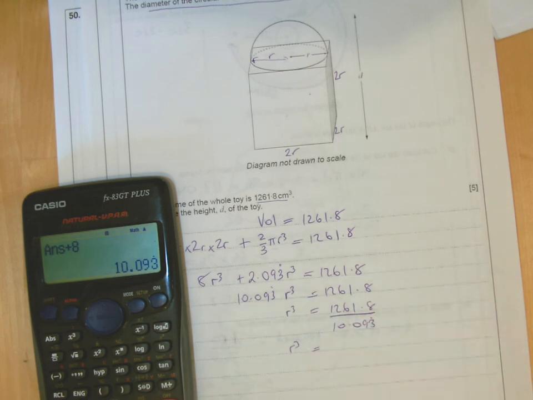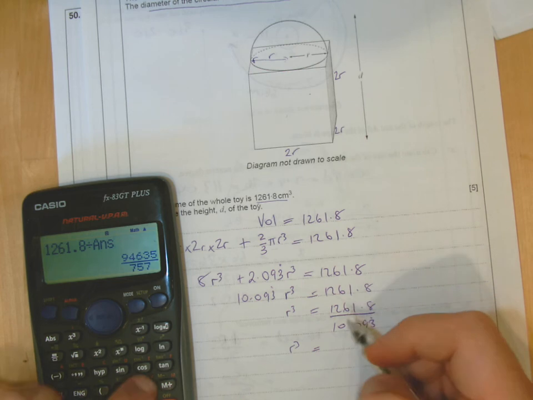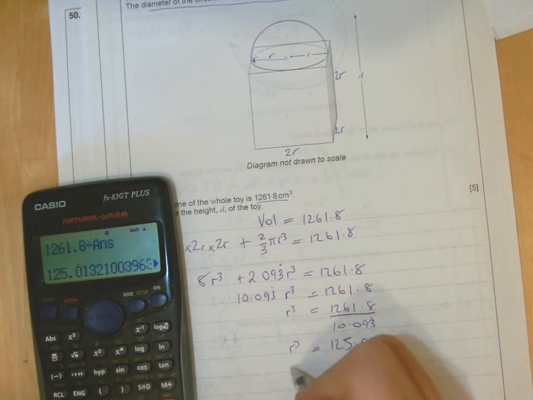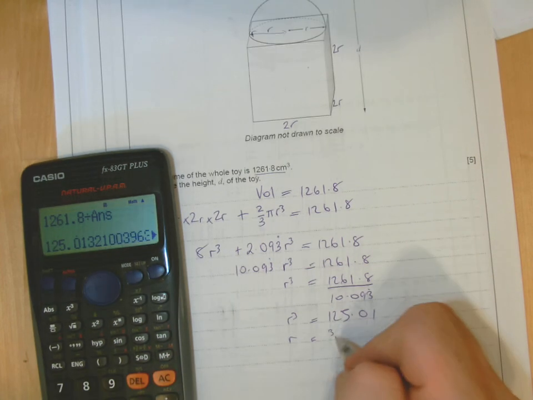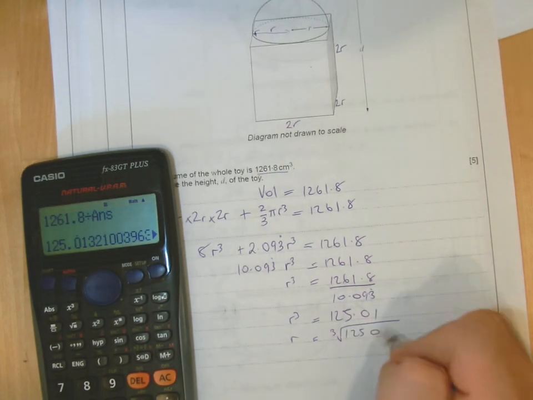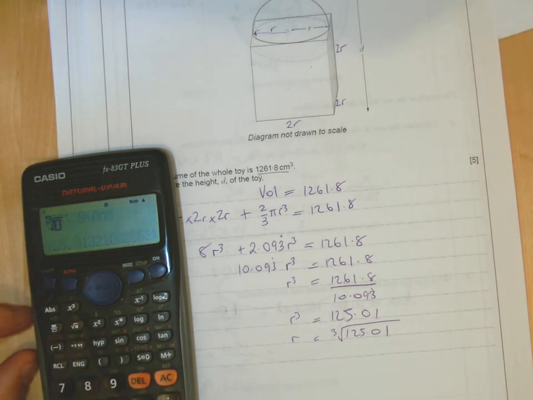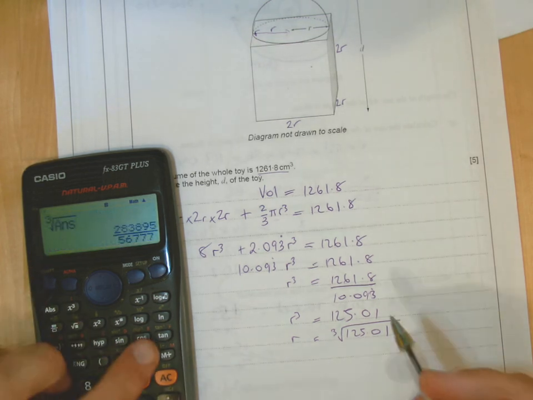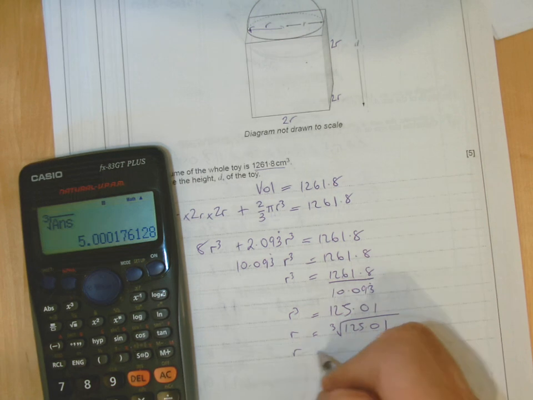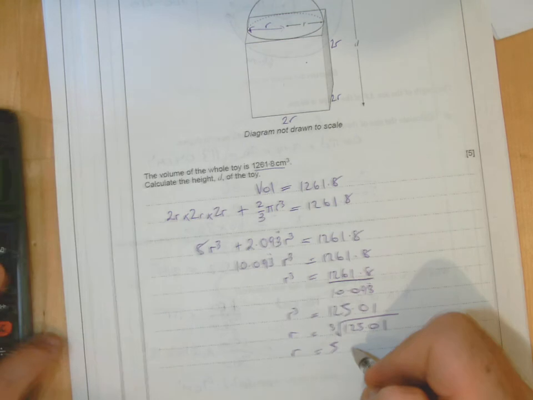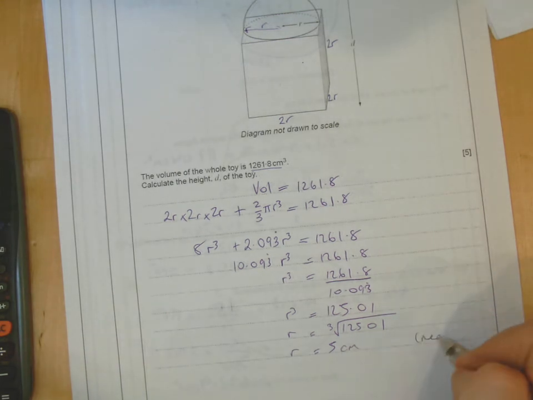So then I can do 1261.8 divided by ans, and I get 125.01, and then to get r, of course, I need to cube root this, because you take the cube over and you take the cube root. So on here, shift cube root ans, and that comes out to be, well, there you go, 5, pretty much exactly, isn't it, 5 centimeters, to the nearest.